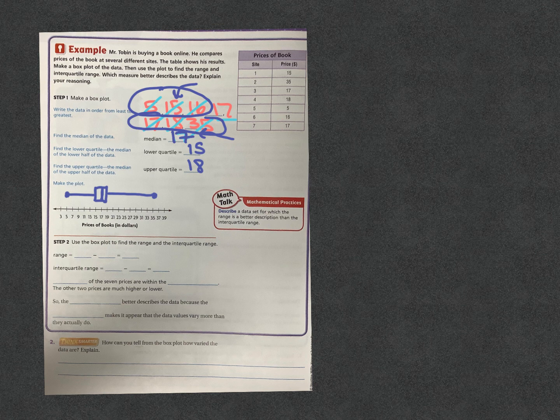One's way cheap and one's way expensive. Maybe this is fancier for whatever reason, or it's signed by the author. I don't know. And maybe this one's all torn up and used. I don't know the reason for the difference in the prices.